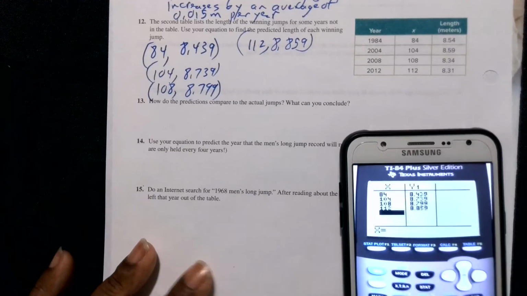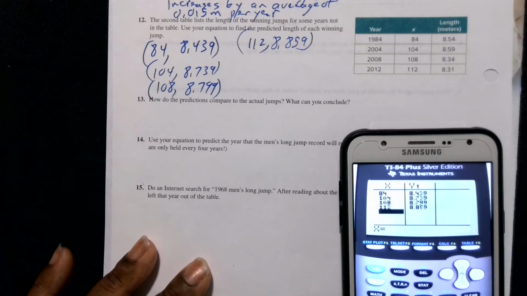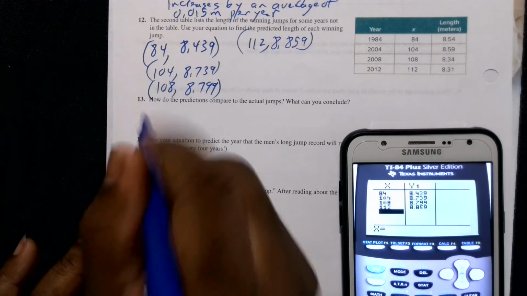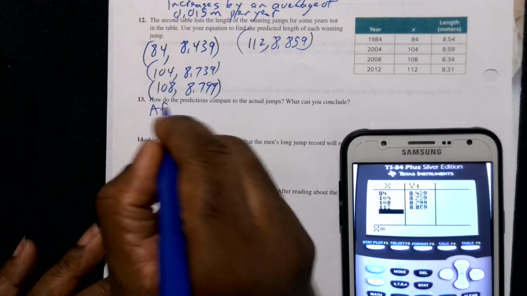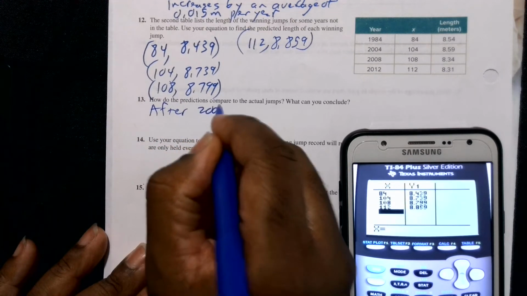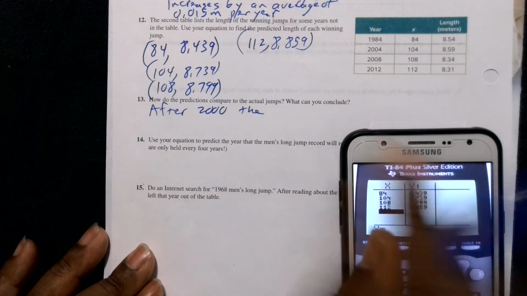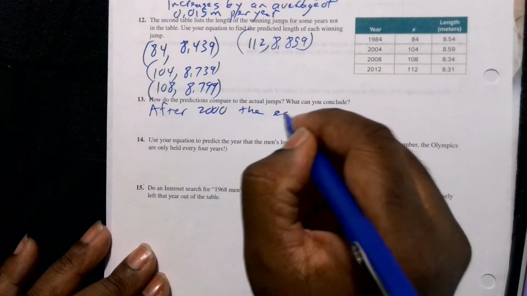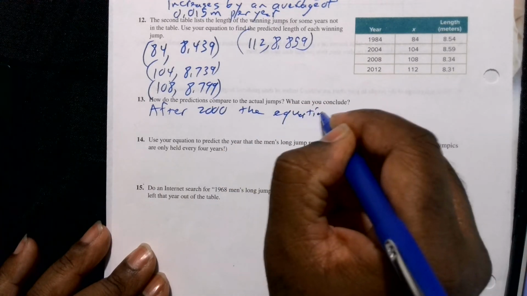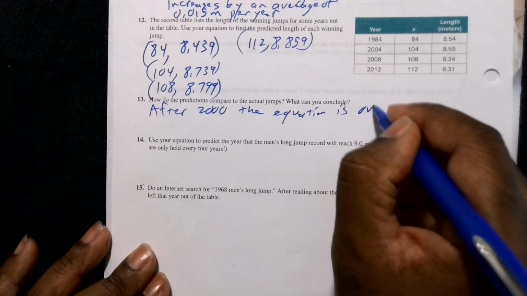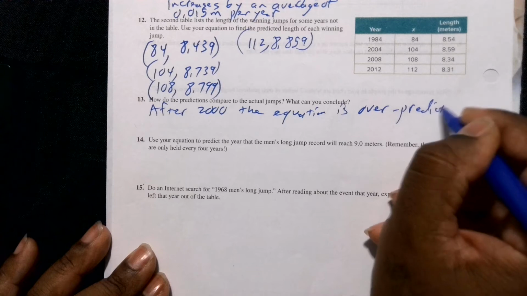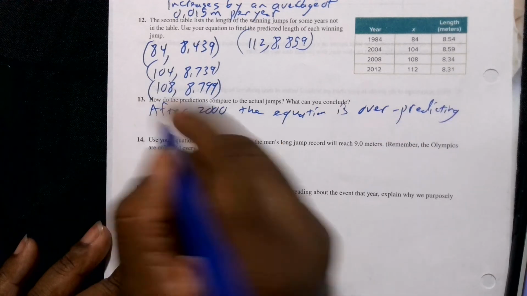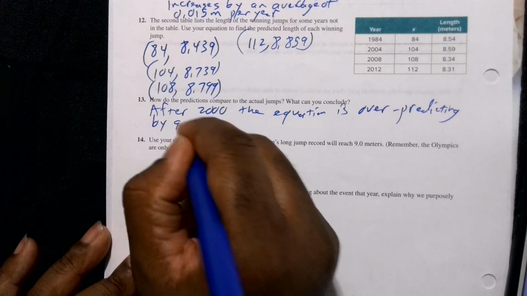It says, how do the predictions compare to the actual jumps? So basically, how can you conclude after 2000, the equation is over predicting by quite a bit.